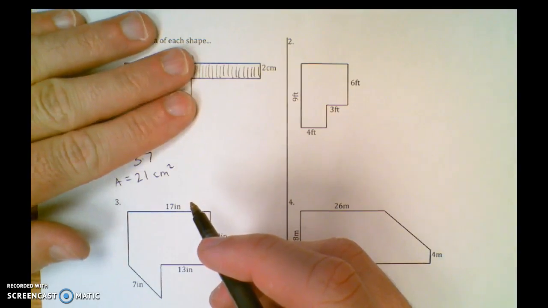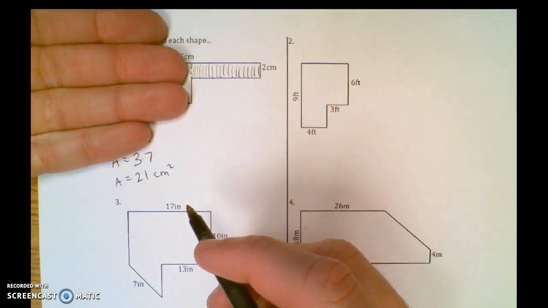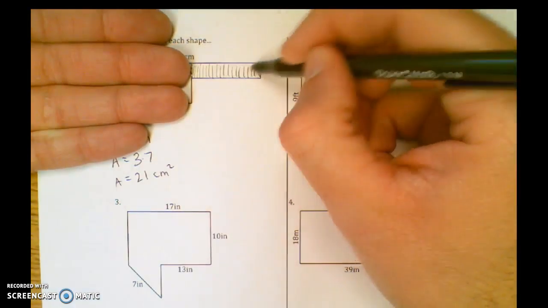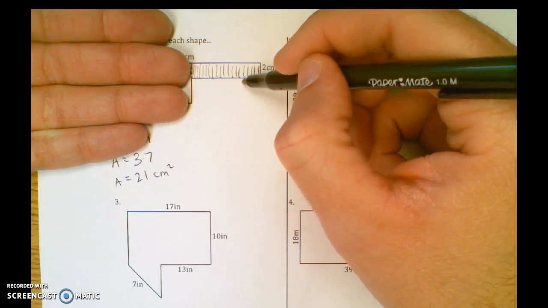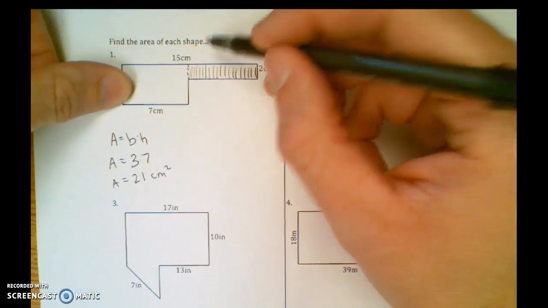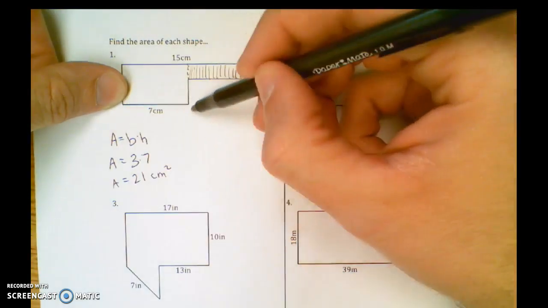Because here, covering up the rest of it, I can see that this side is 2, so I have one of the numbers, but I don't know what the top or the bottom are, and that's the other number I need to find the area. So we're going to have to use the bigger picture. And if you take a look, this entire length is 15 centimeters. This smaller length is 7 centimeters.